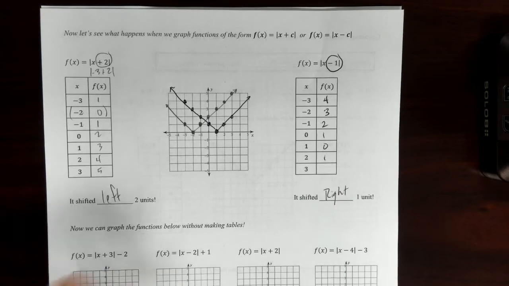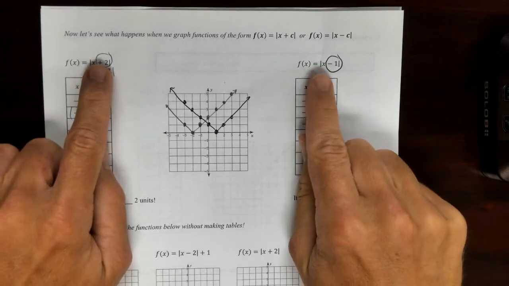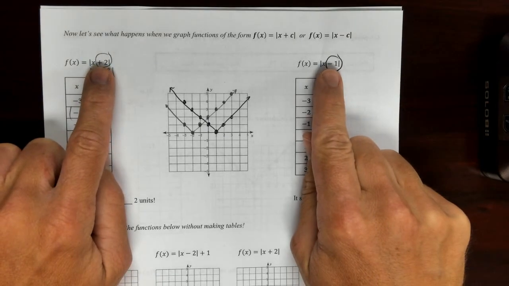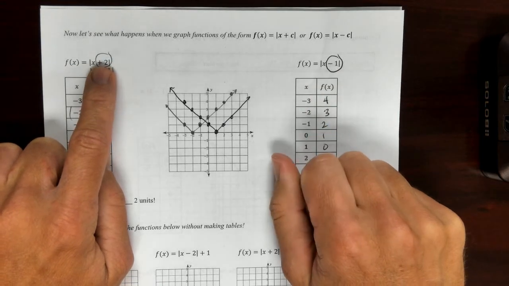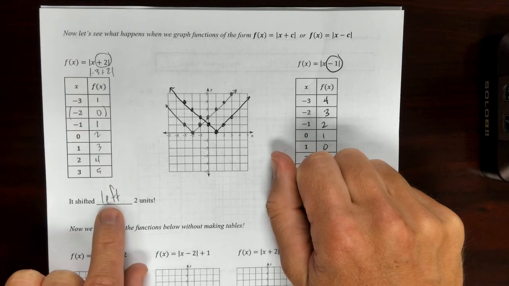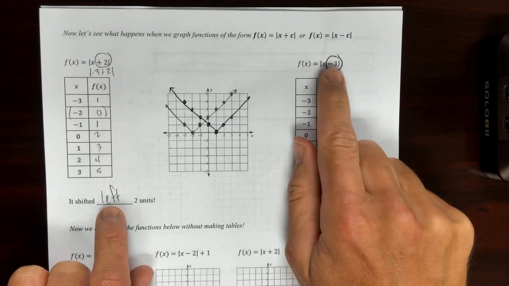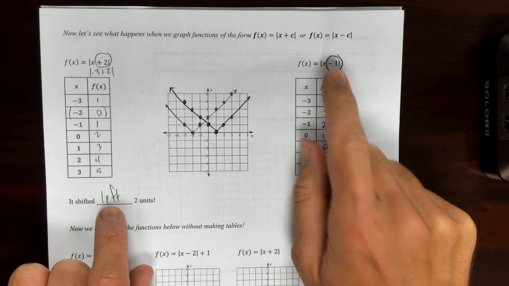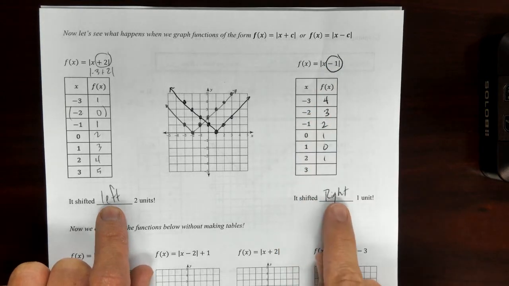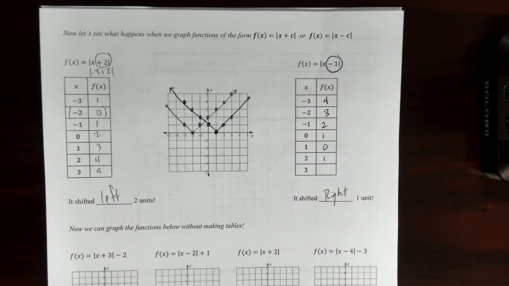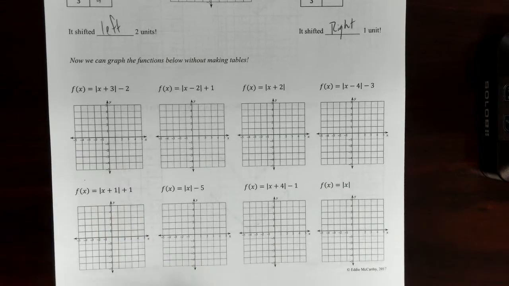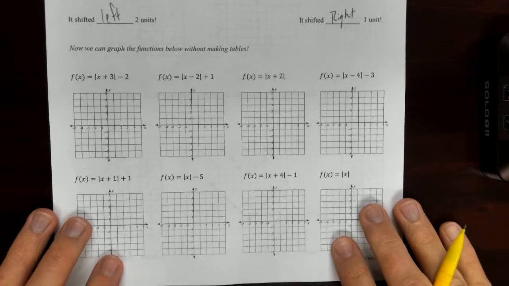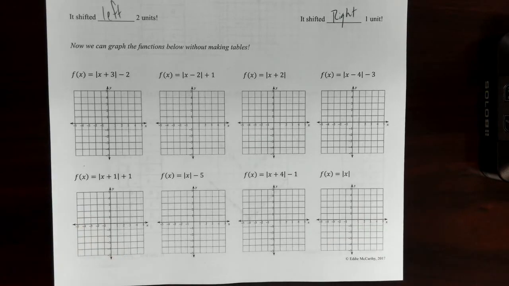All right, so the big takeaway here: that sign in the parentheses, you need to do the opposite of that. So it's plus 2. You think to move right, but we're not moving right. That shifted it left 2 units. Same thing here, minus 1, you think we'd be shifting the graph left, but we're not. It's the opposite. We're shifting it right. Now let's look at our transformations and graph them based on what we just learned.